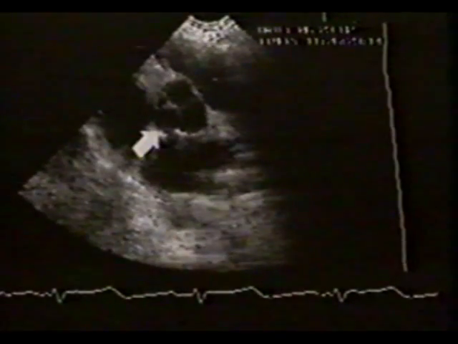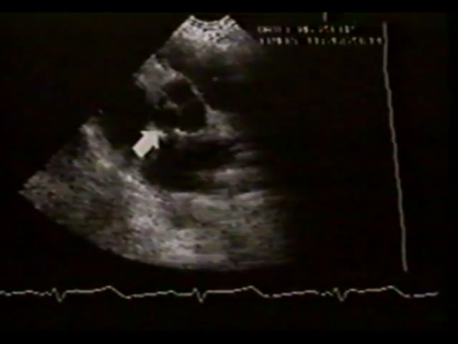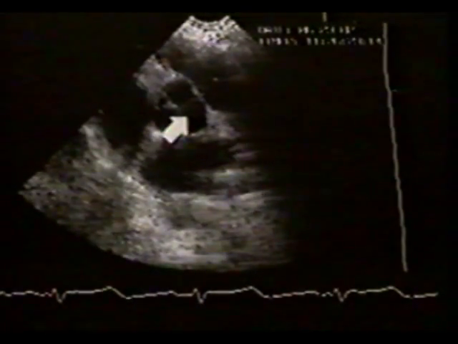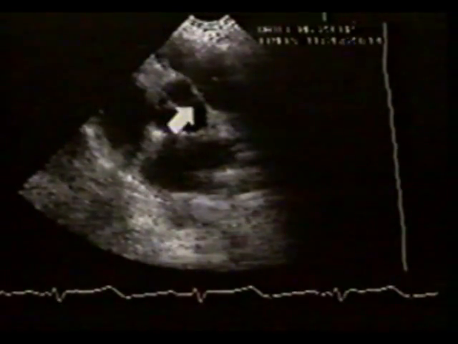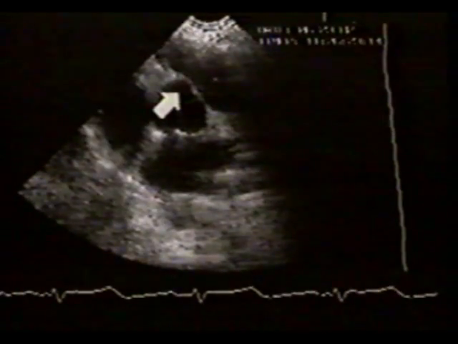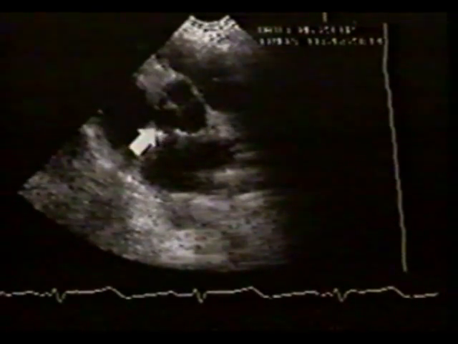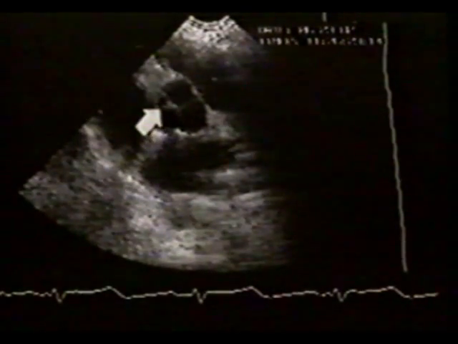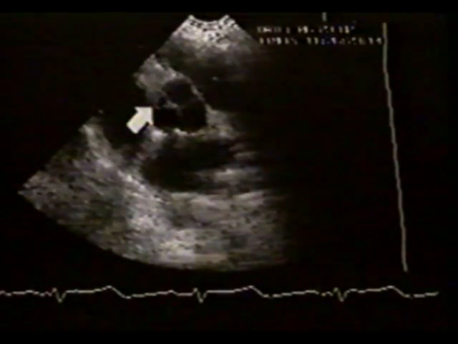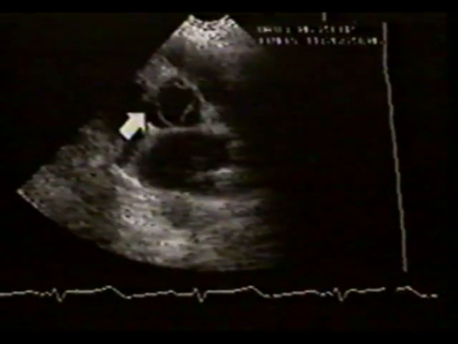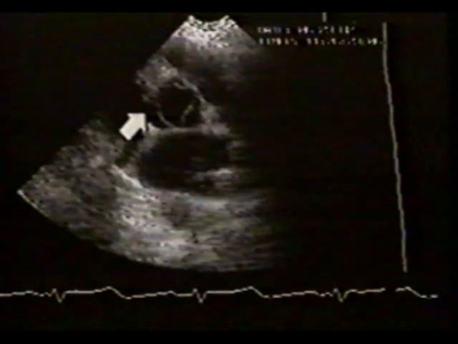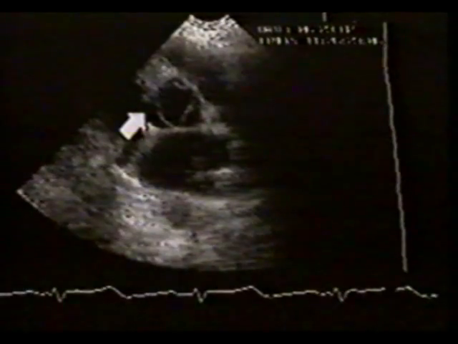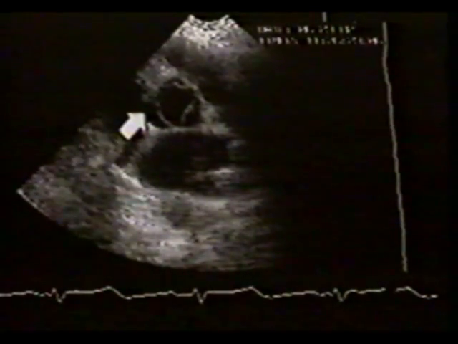This is the parasternal short axis view from a patient with a quadricuspid aortic valve. This is the left coronary cusp, and this is the right coronary cusp. There are two non-coronary cusps, one in the usual position, and this small extra cusp. In systole, all four cusps have opened. Because the fourth cusp is so small, the valve has a triangular appearance.